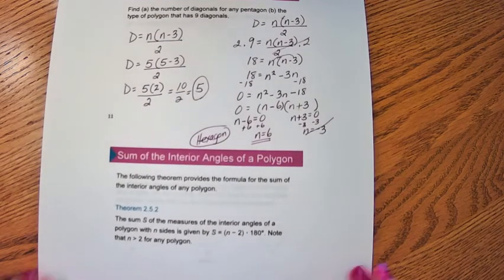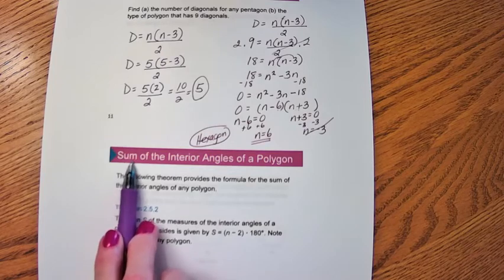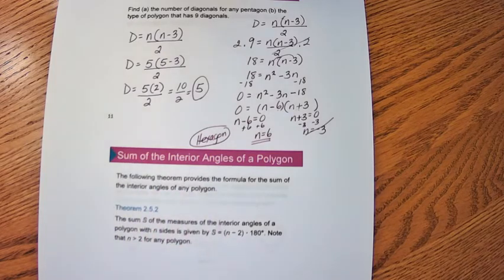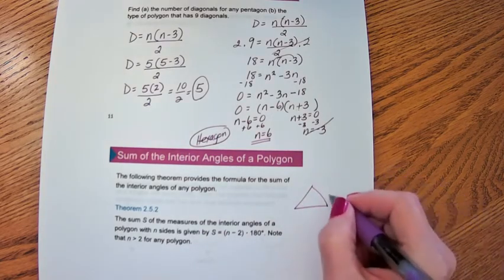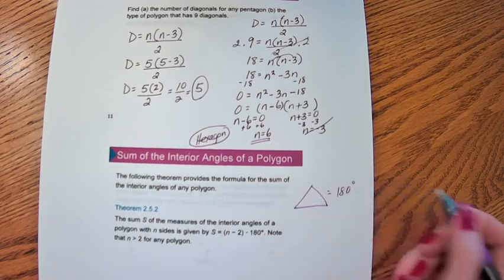All right, another characteristic of polygons is that we can know what the sum should be when we add up all of the interior angles. So we know for a triangle the sum of all the angles will always equal 180.